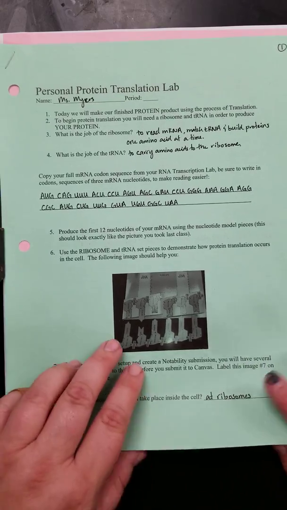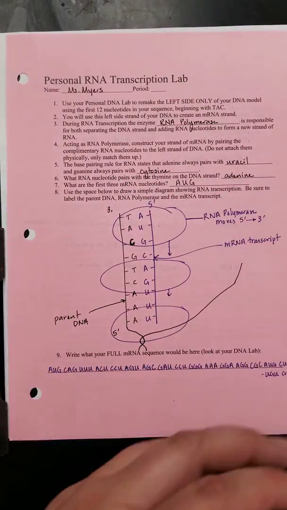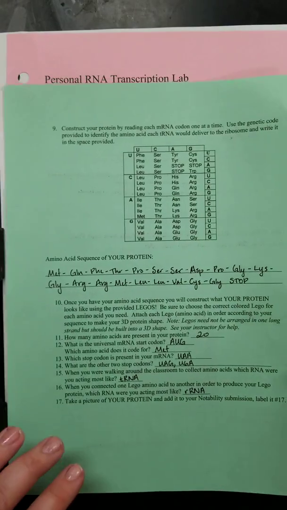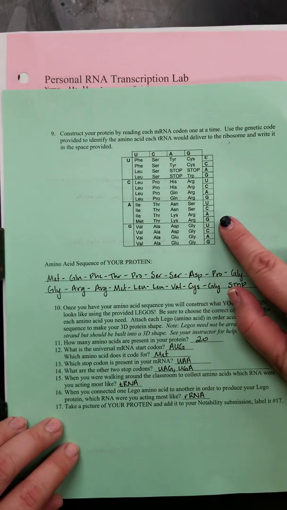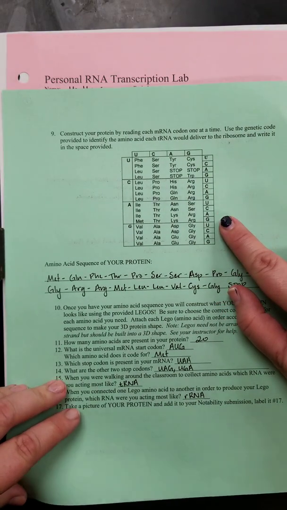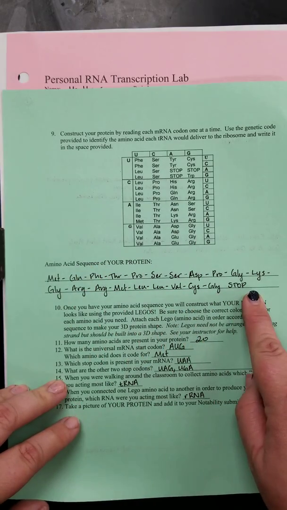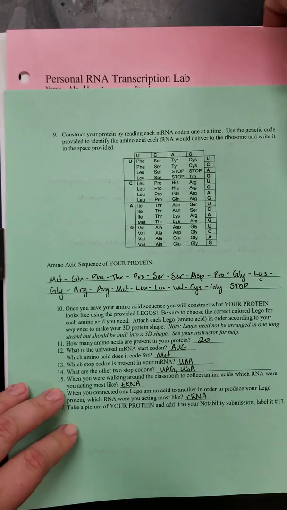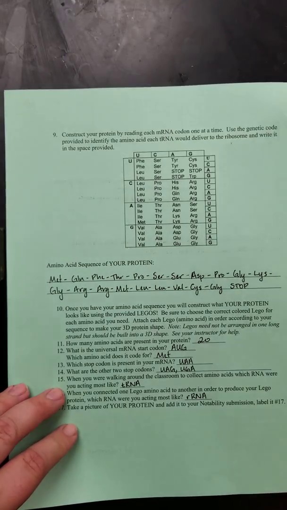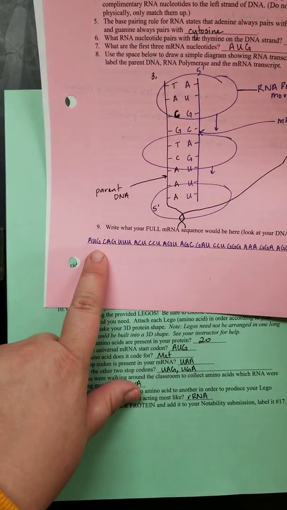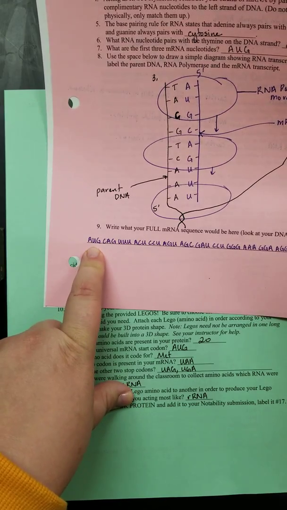So here's where you get to play with those Legos I promised you. You're going to use that genetic code that we've talked about to translate your mRNA codons into an amino acid sequence. For instance, my first mRNA codon, as you can see, is AUG. Now this should be the same for everyone.